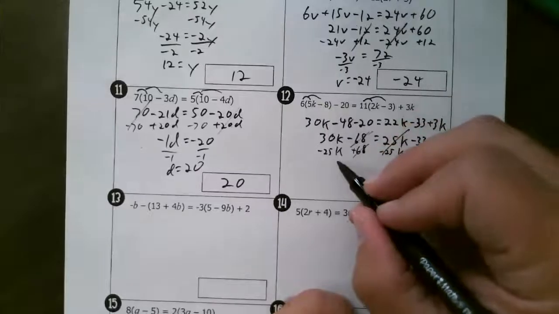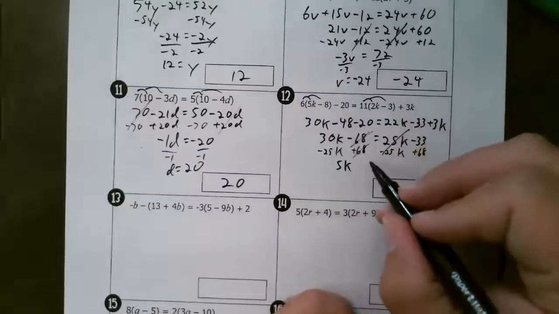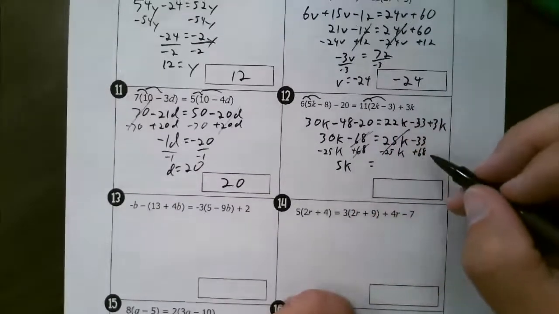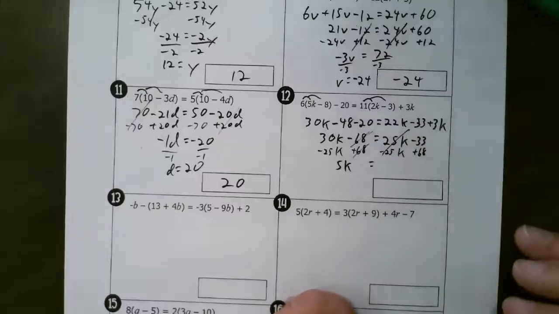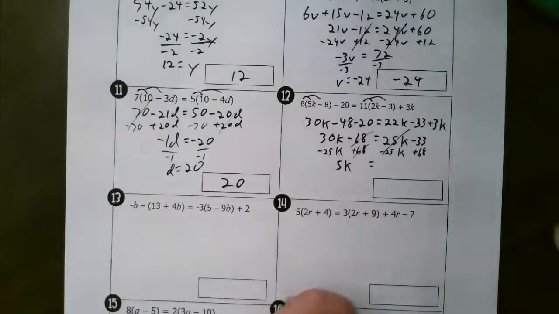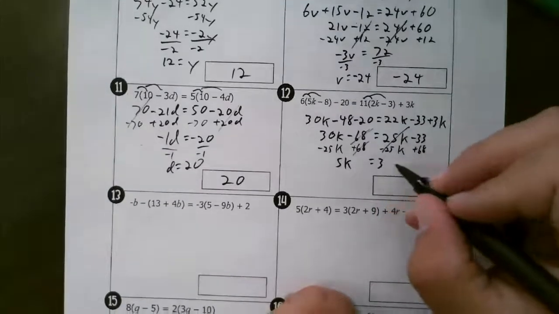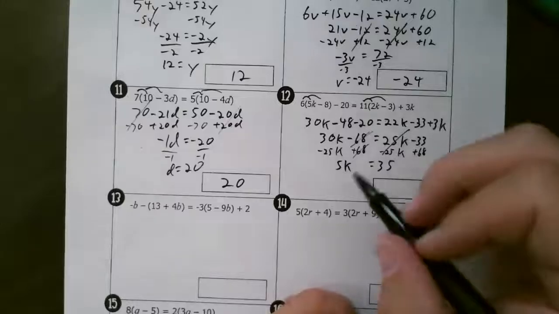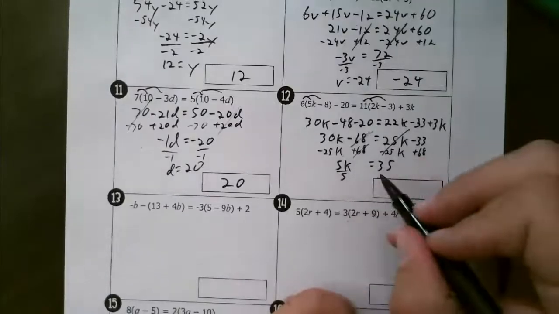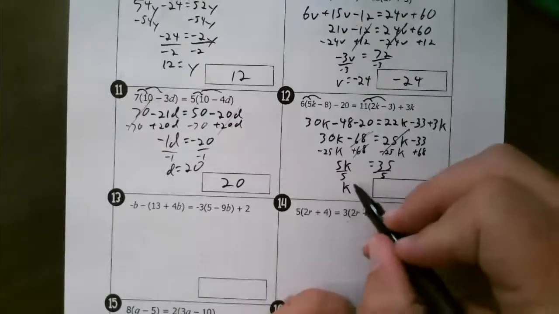We now have a difference of 5k. And on this side, let's see, 68 minus 33, that's going to be 35. Divide by 5, and k is 7.